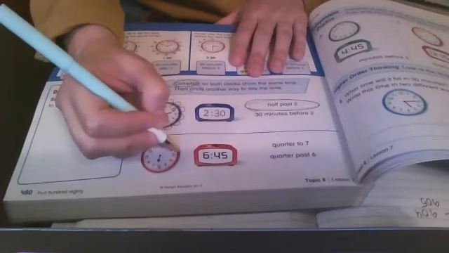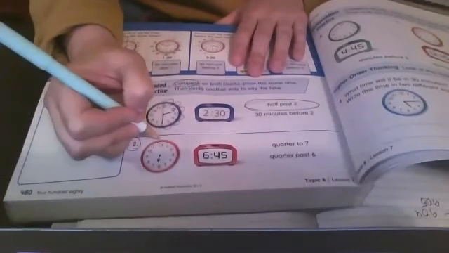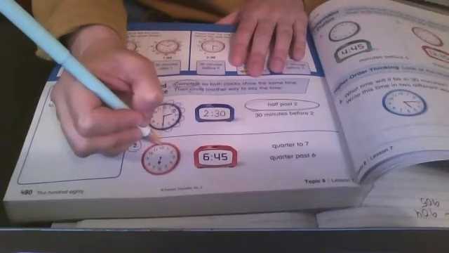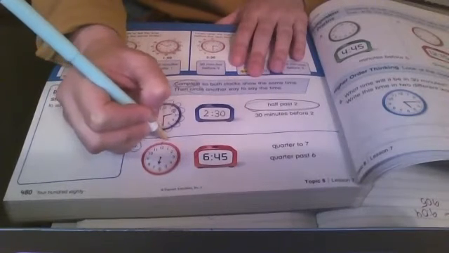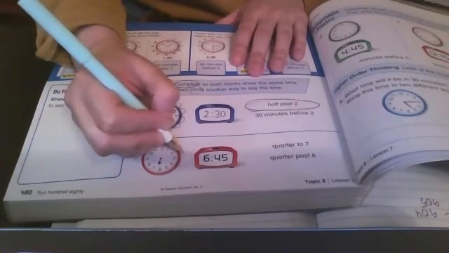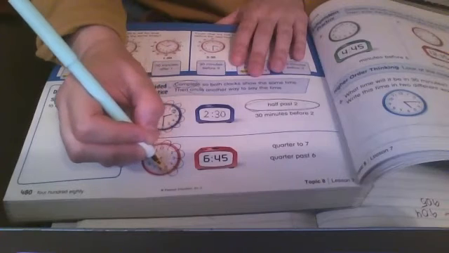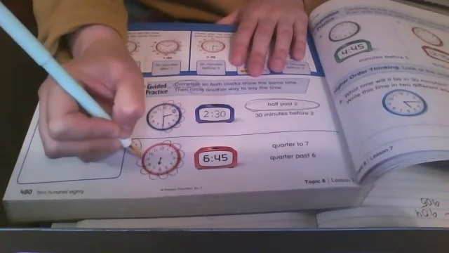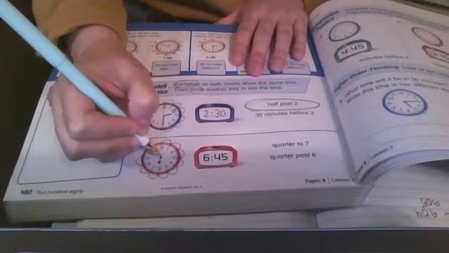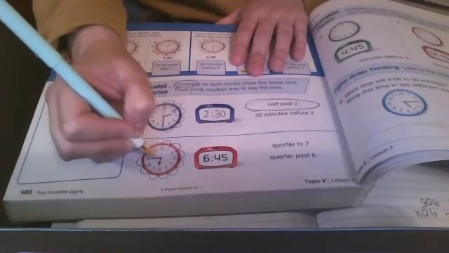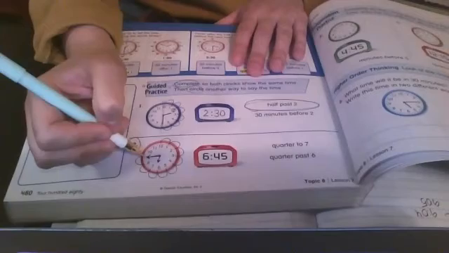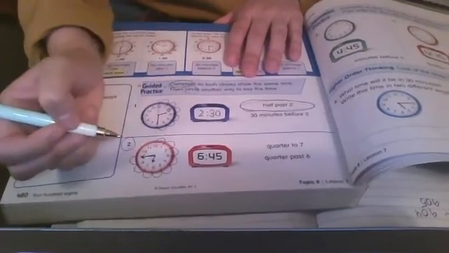So I'm going to jump around until I get to 45. And remember, we count the jumps. So we're starting at 12. Here we go. Count with me. 5, 10, 15, 20, 25, 30, 35, 40, 45. And then stop here. That's where I get to 45. That's going to be my big hand or my minute hand pointing to the 9. So 6:45 is where I'm at.